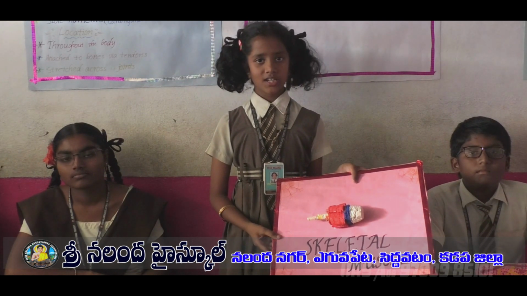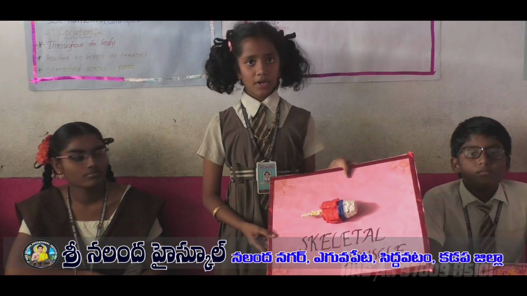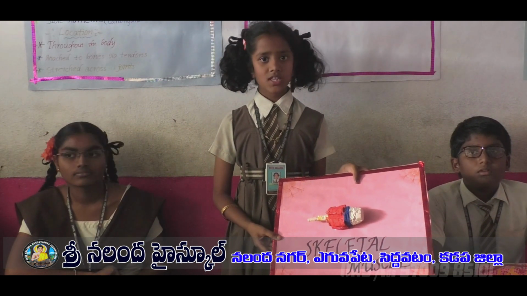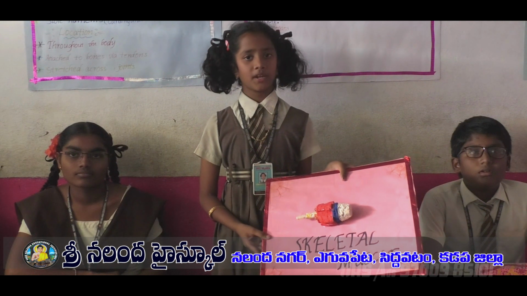The body position is maintained by the skeletal muscle. It can protect the organs and tissues from injury. The skeletal muscle also regulates body temperature.